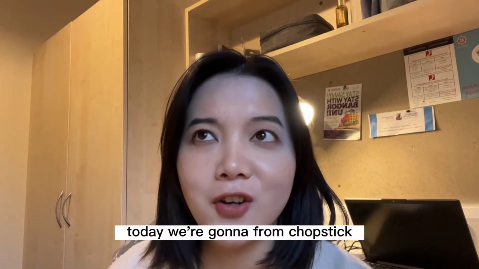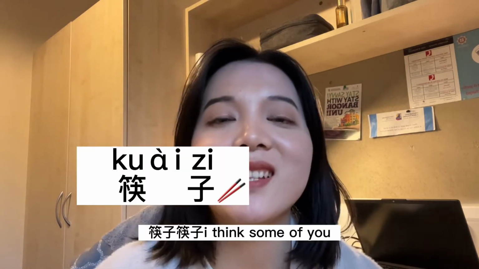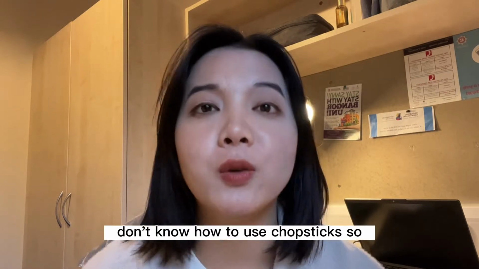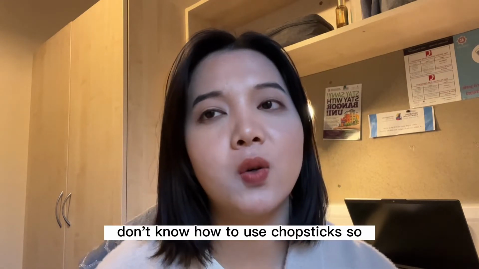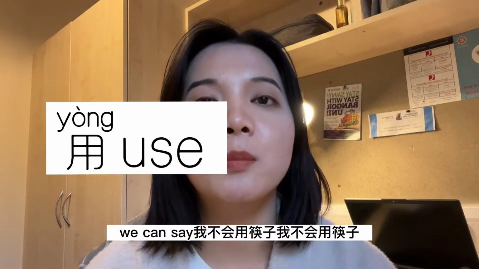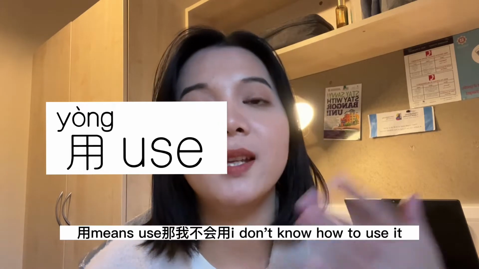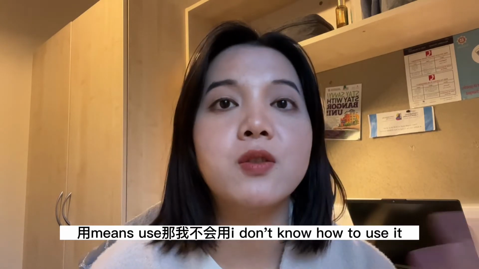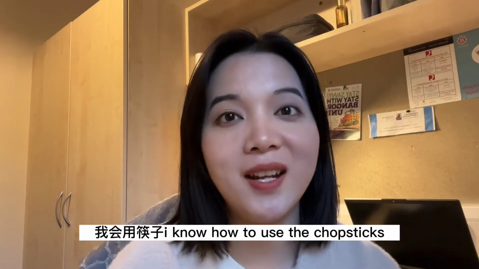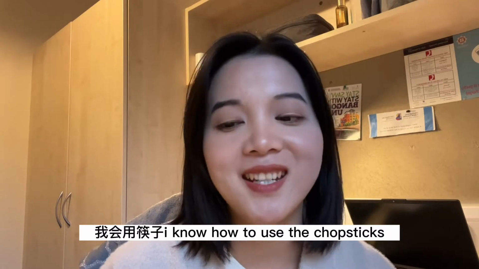Today we're going to start from chopstick, 筷子. I think some of you don't know how to use chopsticks, so we can say 我不会用筷子. 用 means use. 我不会用, I don't know how to use it. Or you can say 我会用筷子, I know how to use the chopsticks.